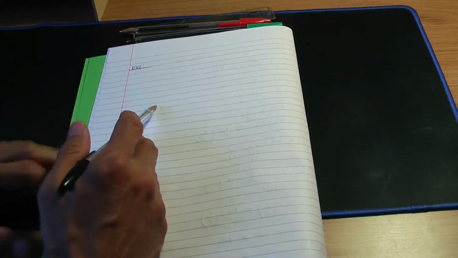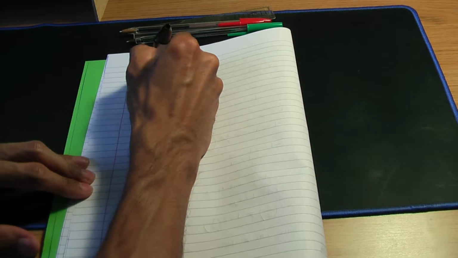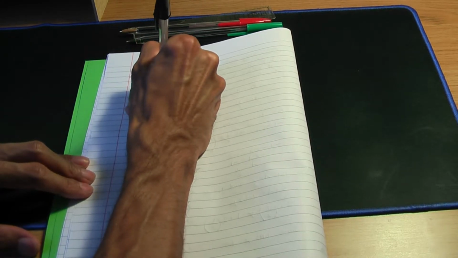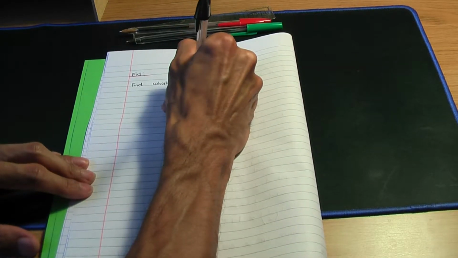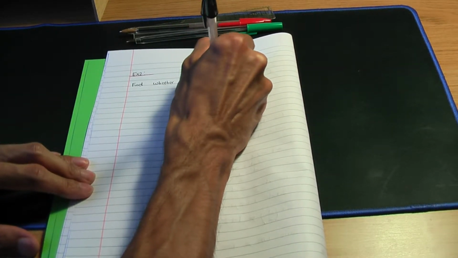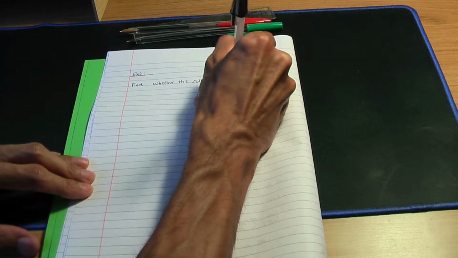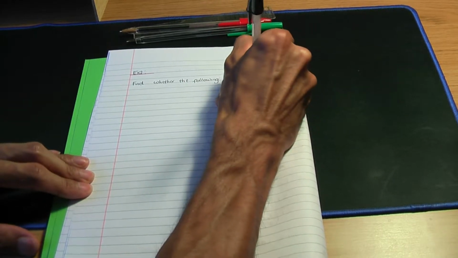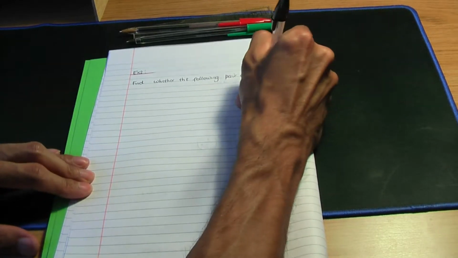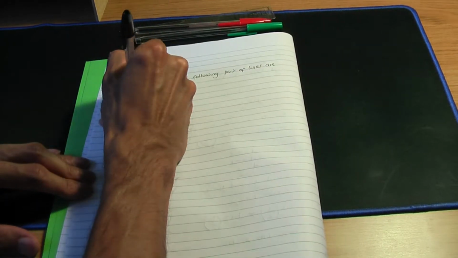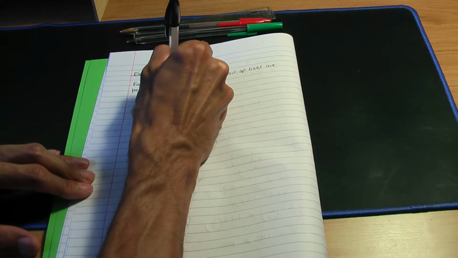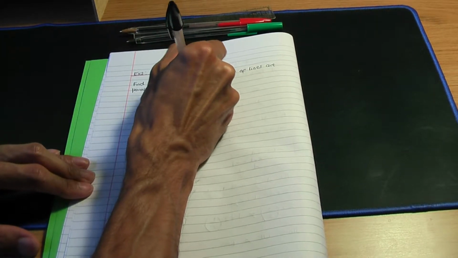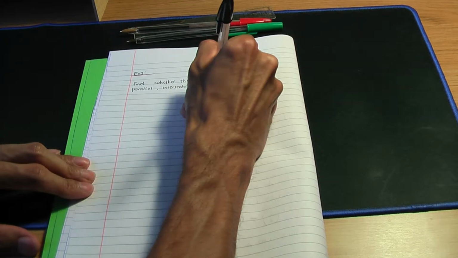So in example number 2, let's find whether the following pair of lines are either parallel, intersecting, or skew.